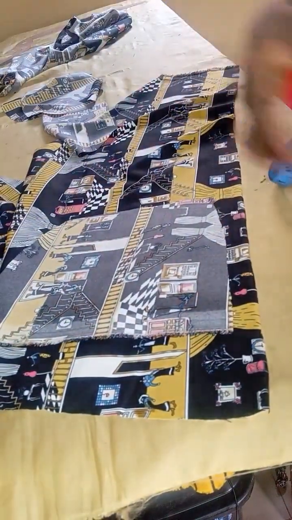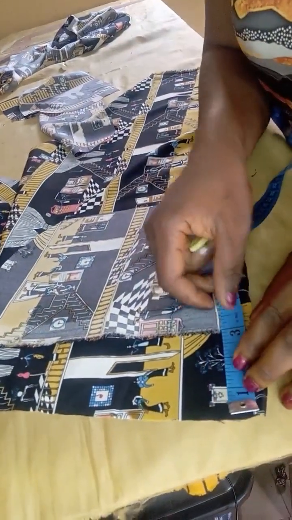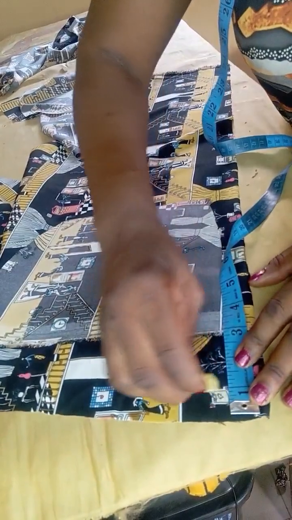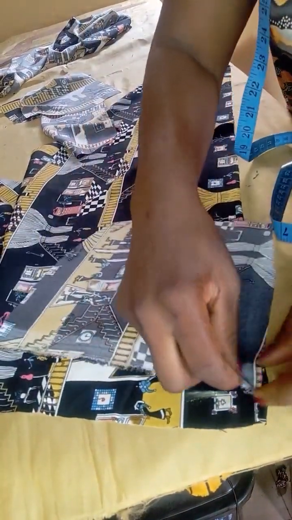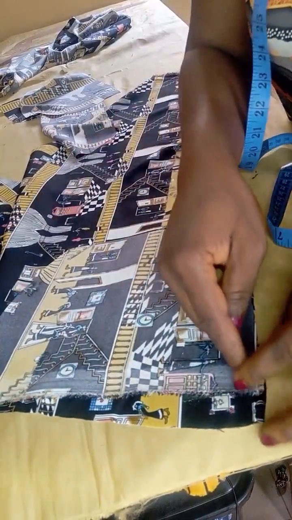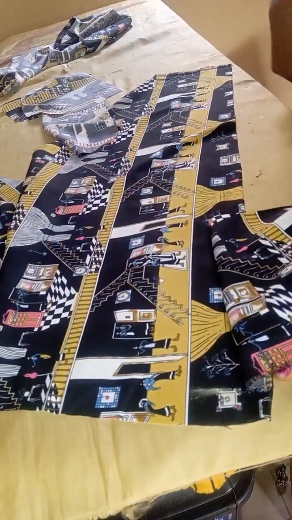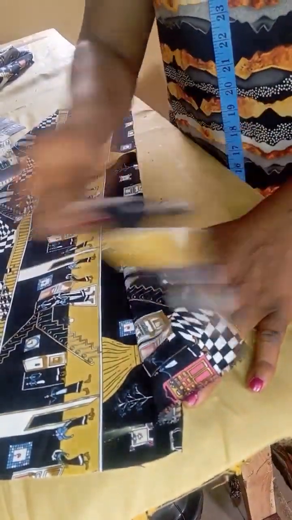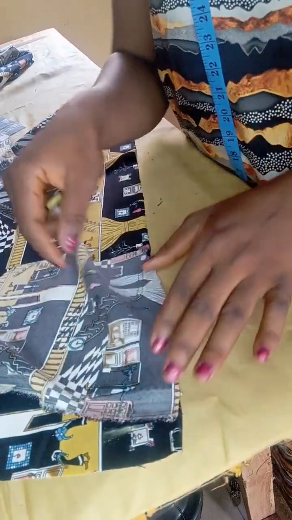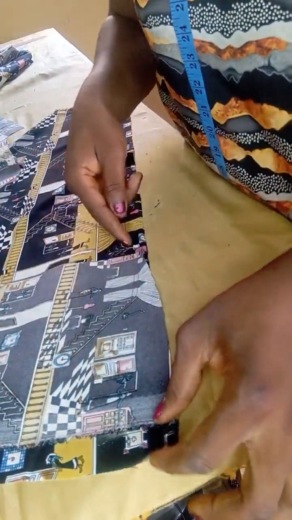I'll come down by 1 inch. By 1 inch. Then I'll now attach the pocket from there. I'll sew it down. After sewing, I'll turn it this way. Do you see it? Just come down by 1 inch. I'll take it to my sewing machine. I'll sew it.